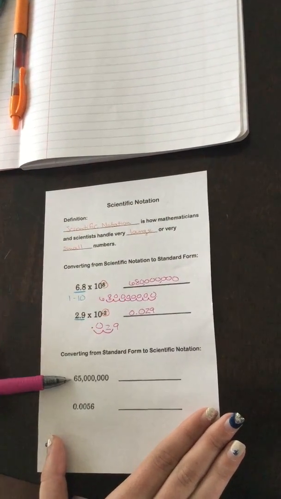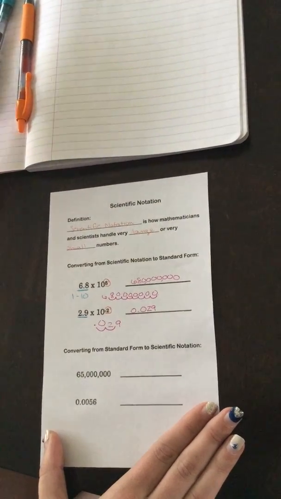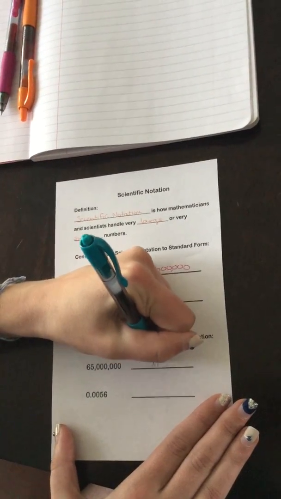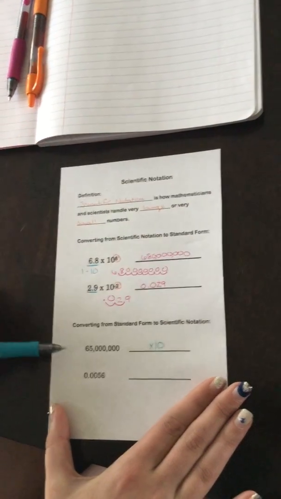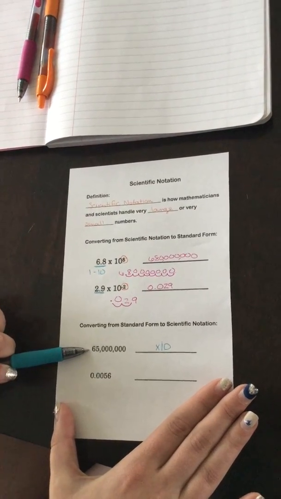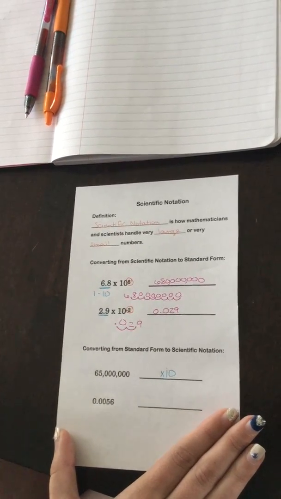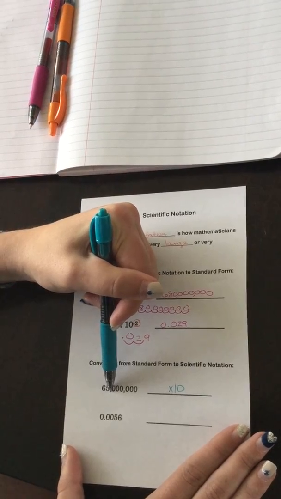So here we have standard form of 65 million. For scientific notation, we're going to start by writing our times 10. That never changes. In your standard form, you need to find a place where you can put the decimal that would give you a number that's between 1 and 10. If I put the decimal here, I would have 65, and that's too big.